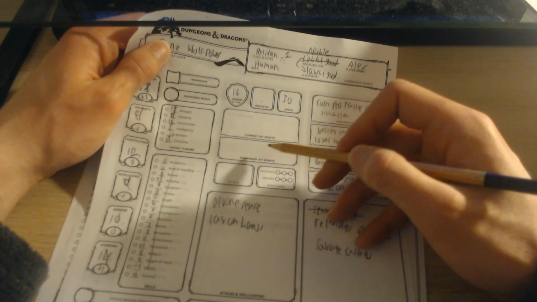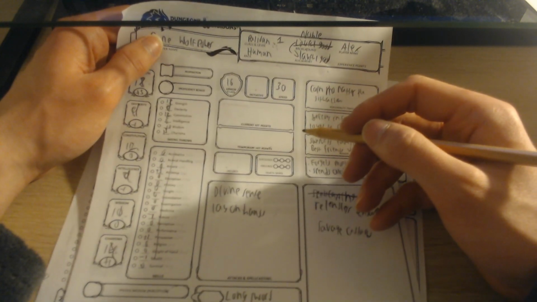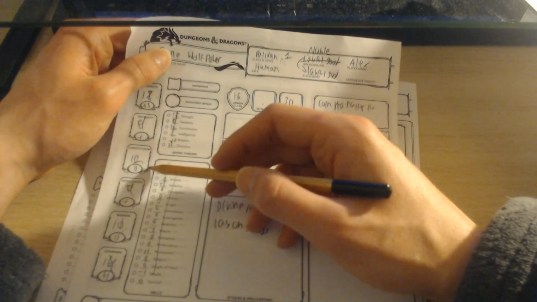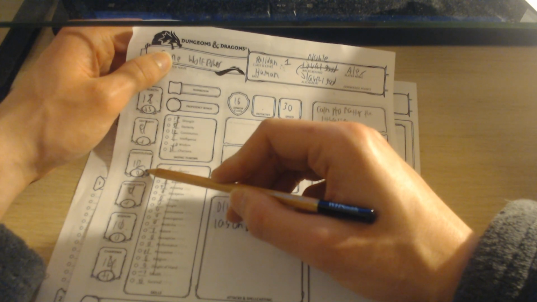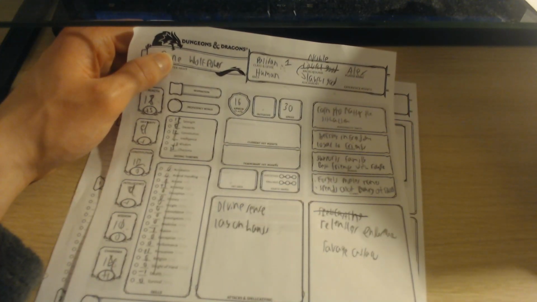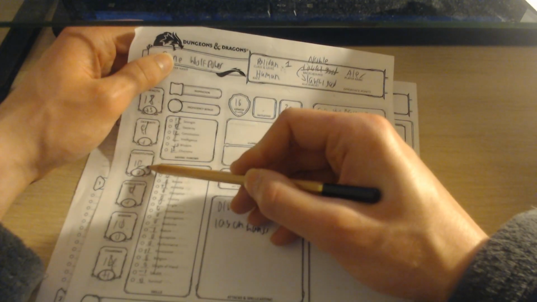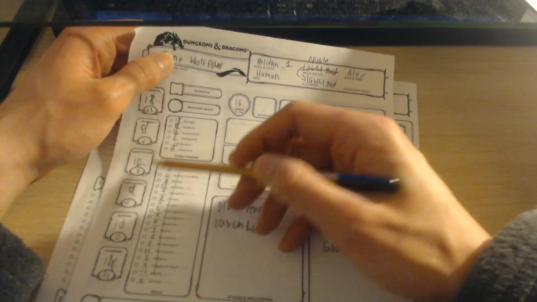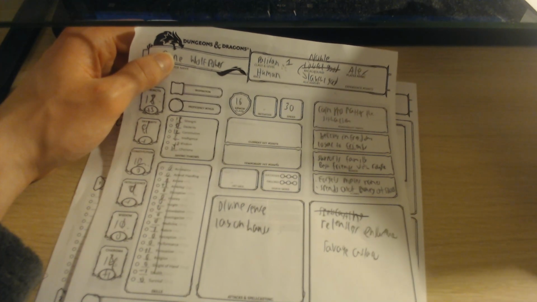Hit dice, temporary hit points. So how many hit points do I have? Well, if I have 12 constitution, what does that mean then? Is that 12 hit points? That doesn't sound like a lot.